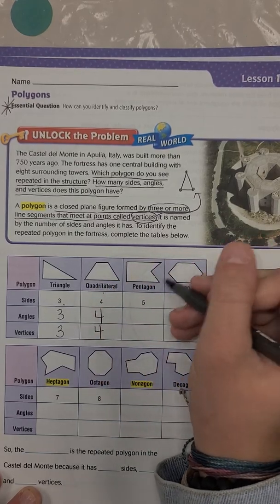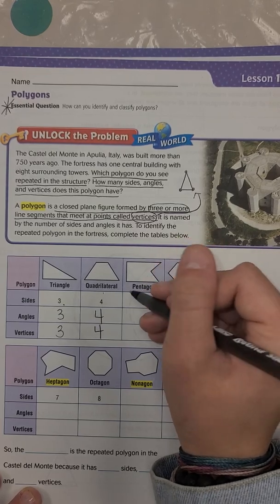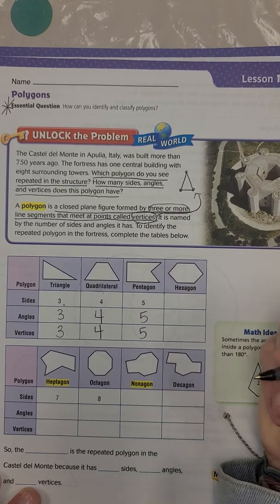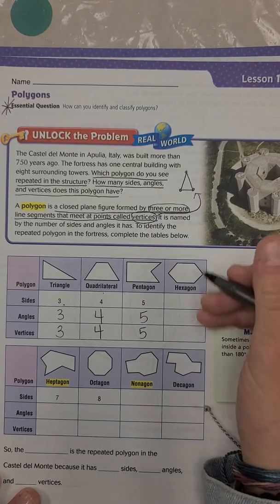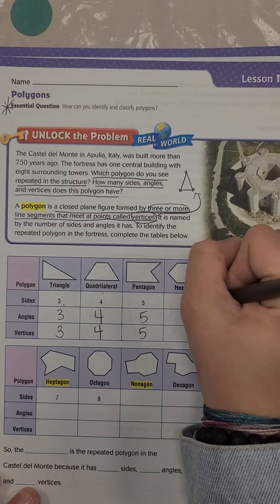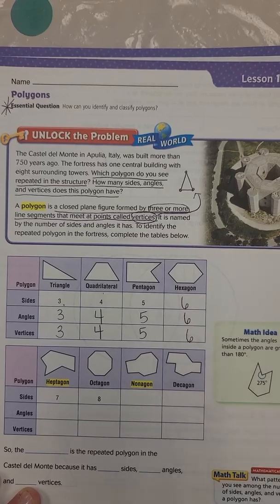A pentagon is going to have 5 sides, 1, 2, 3, 4, 5 angles, and 5 vertices. A hexagon has 1, 2, 3, 4, 5, 6 sides, 6 angles, and 6 vertices.